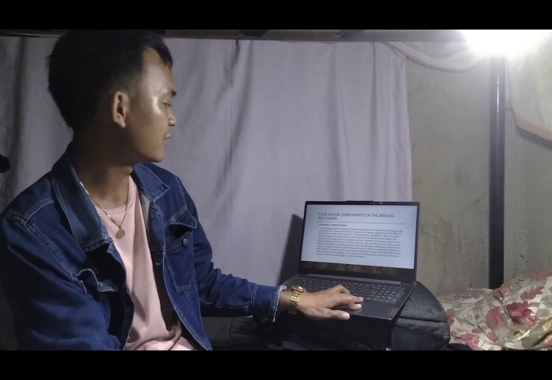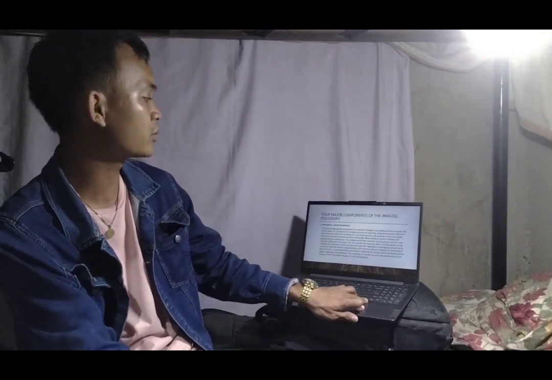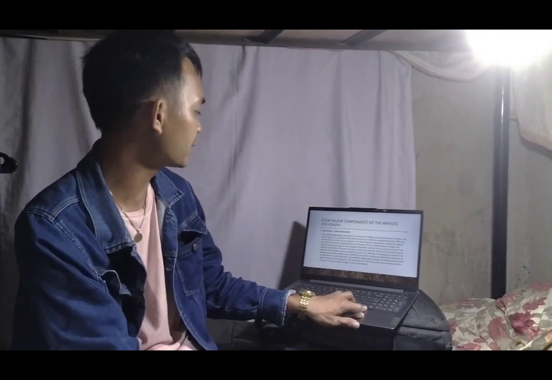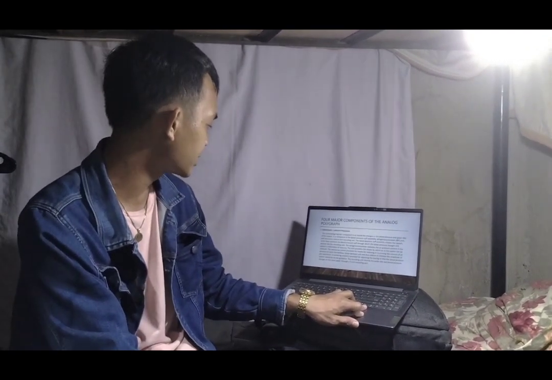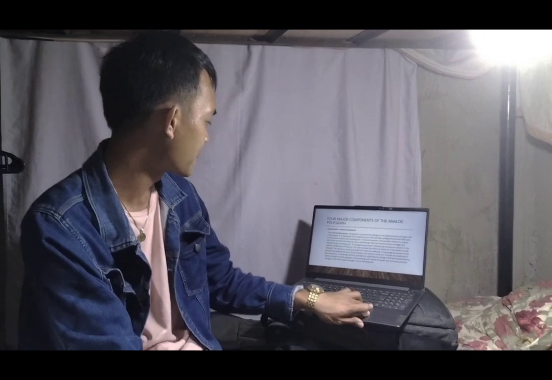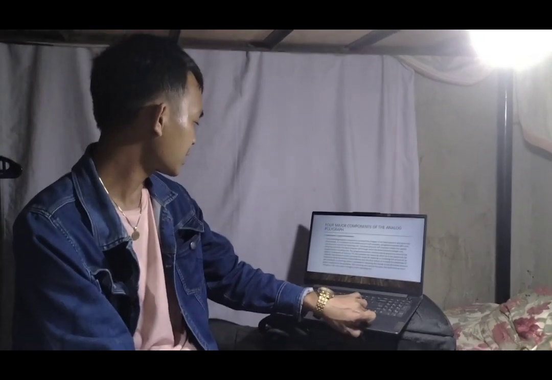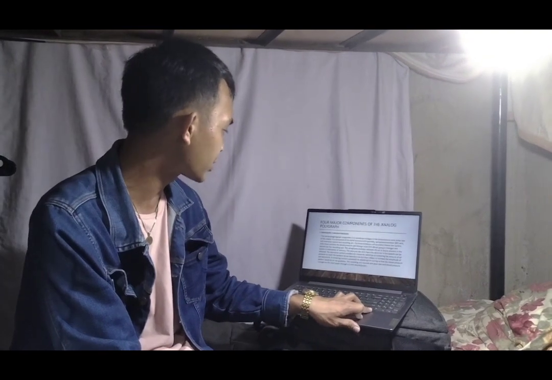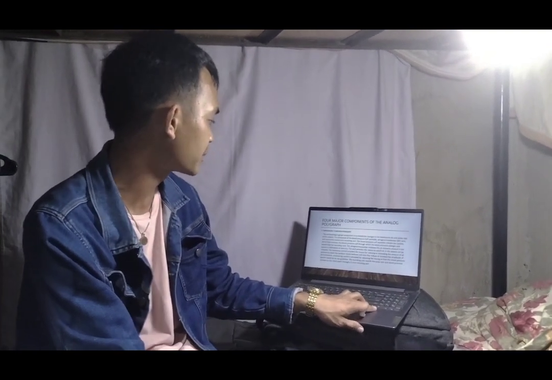The following topic is the four major components of the analog polygraph. The first one is the cardiosphygmograph. The cardiosphygmograph component records the changes in the blood pressure and pulse rate of the subject.